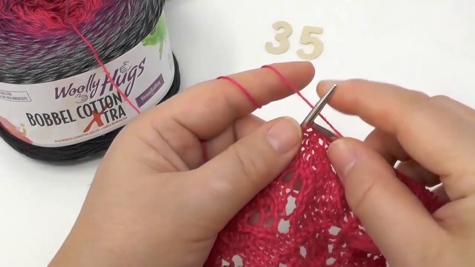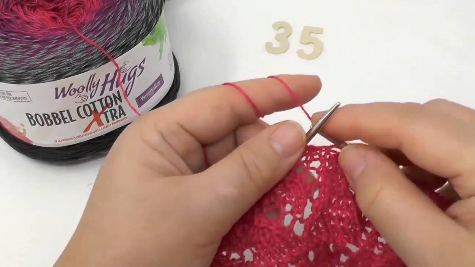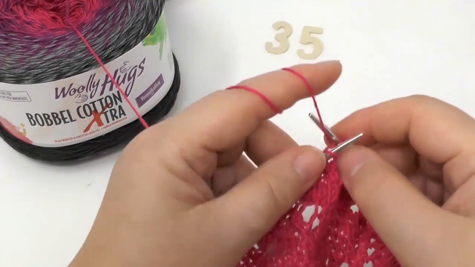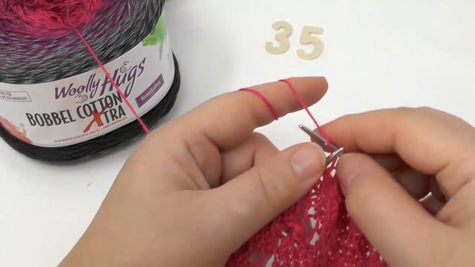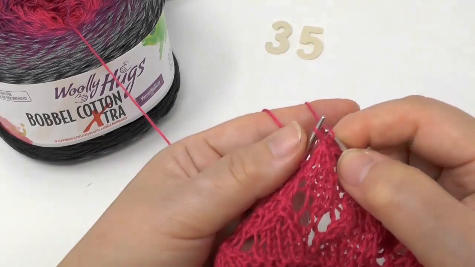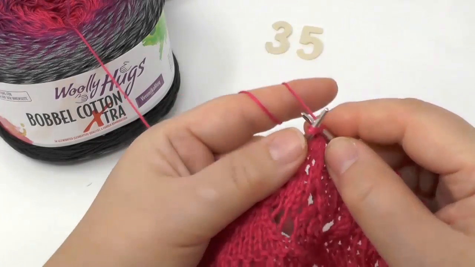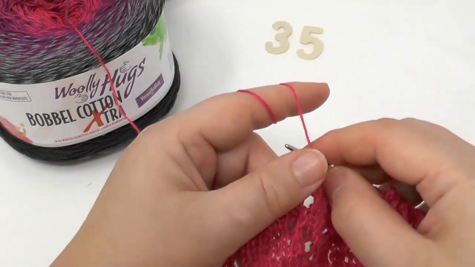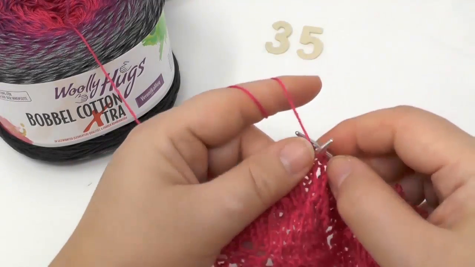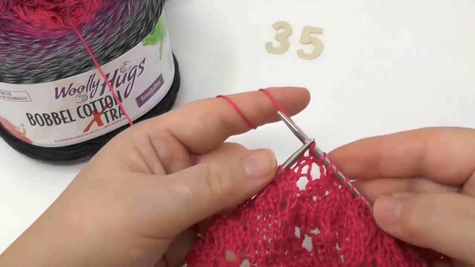Yarn over, pass 1 stitch over, knit 3 stitches, yarn over, pass 1 stitch over, then knit 1 stitch, knit 2 stitches together, yarn over, and then knit 2 stitches. That's where the yellow box ends and you repeat.